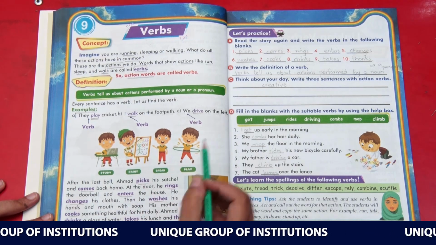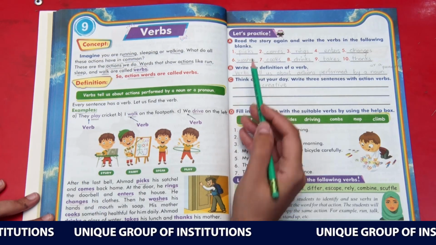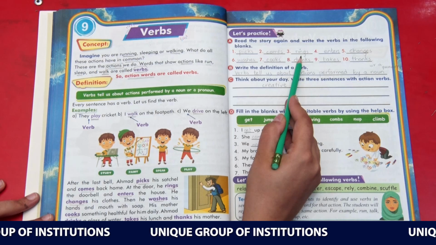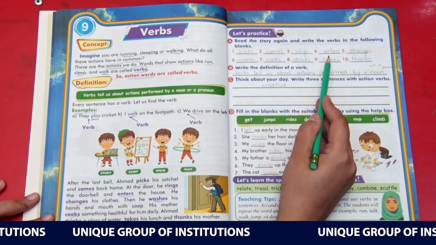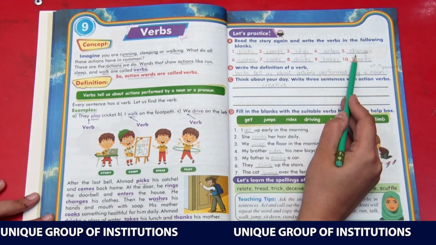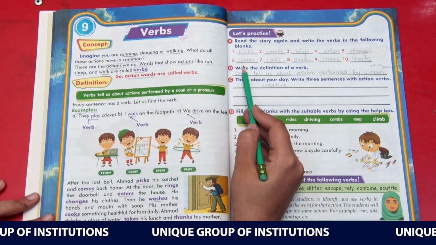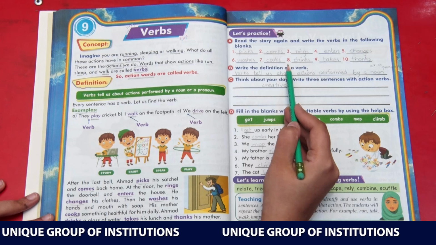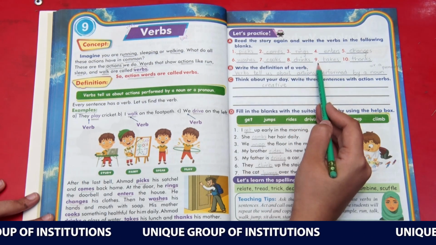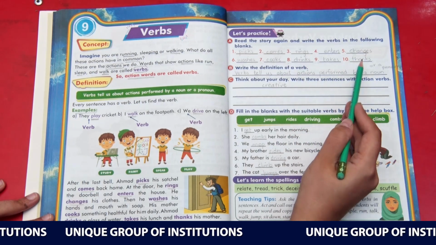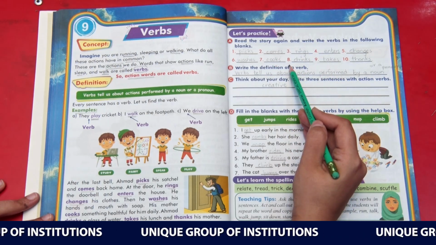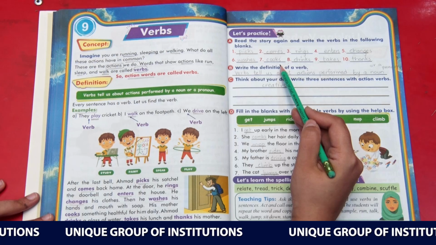So first one is picks, second is comes, third is rings, fourth enters, fifth changes, sixth washes, seventh cooks, eighth drinks, ninth takes, tenth thanks. So these are the verbs which are used in the passage. We have to write them in the blanks.